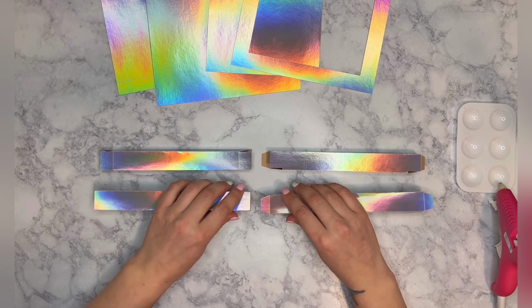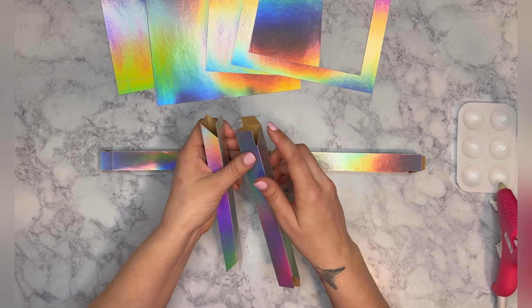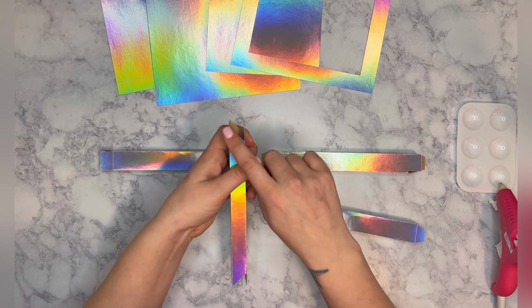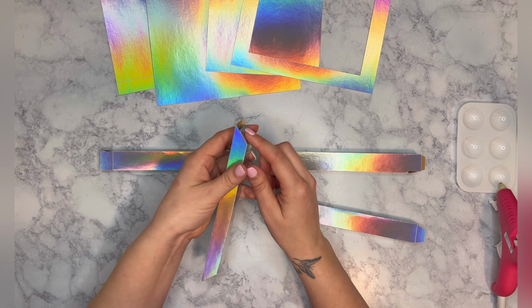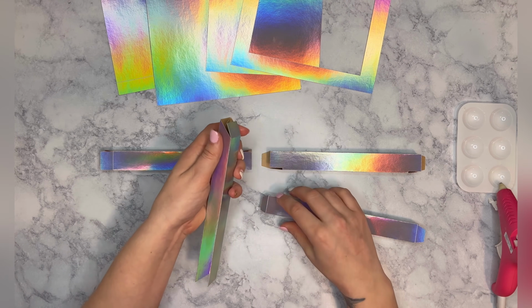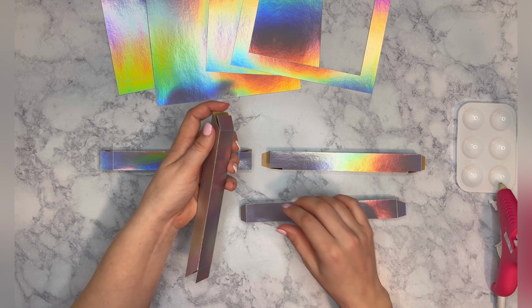All right, let's go ahead and put our first part together. Now the tabs, we're gonna want to bend the one with the indent. We're gonna bend it downwards. And then the triangular one, you're gonna fold it in just slightly to where it's almost flush with that edge. You don't wanna bend it too far because then when you go to try to glue this on, it won't set on very well. So go ahead and do that.